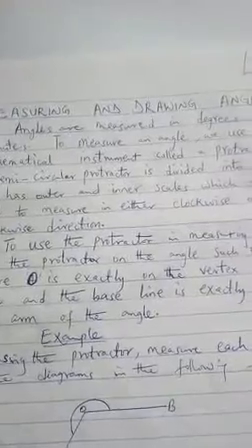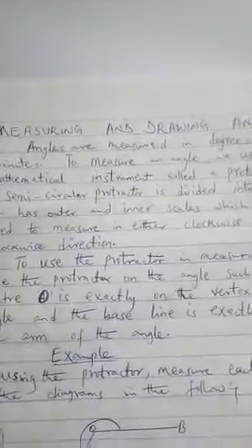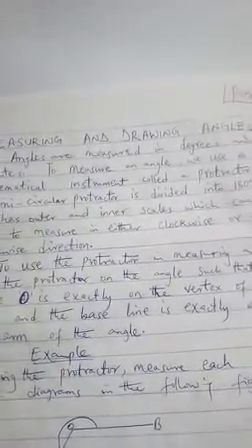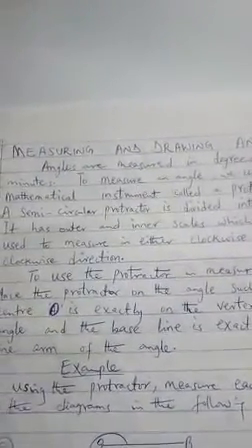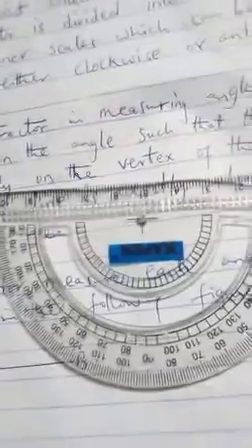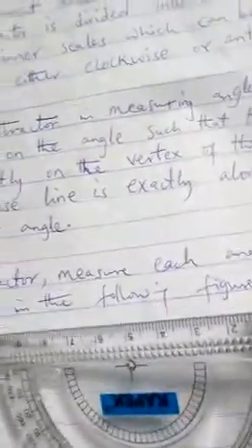Angles are measured in degrees and minutes. We did that in the previous class. To measure an angle, we use a mathematical instrument called a protractor. This is what is called a protractor. I think we've done this before, but just as a recap, this is a protractor. We use this to measure angles, and also to draw angles.